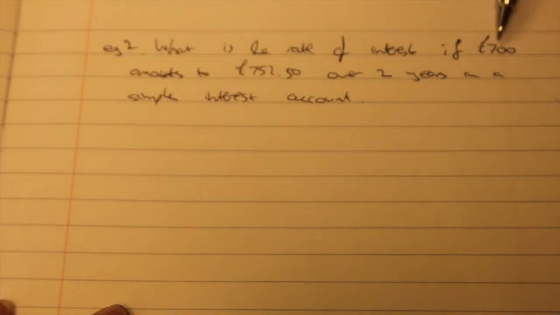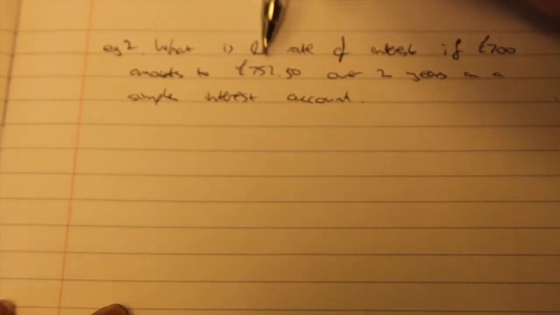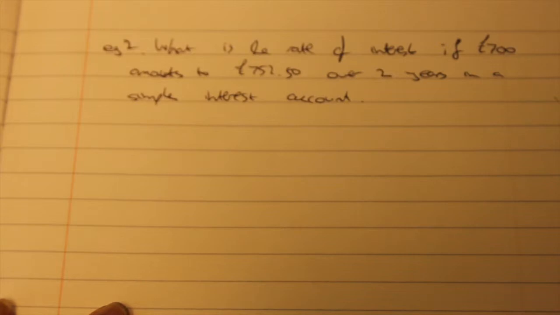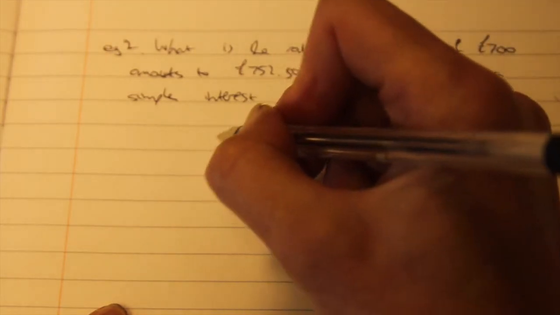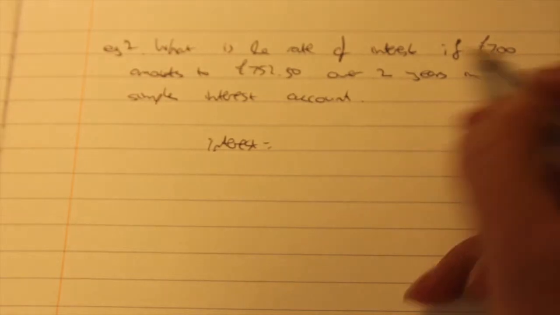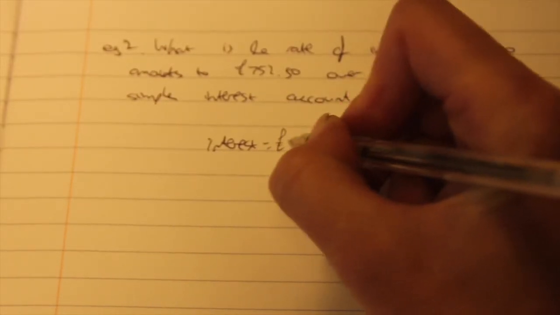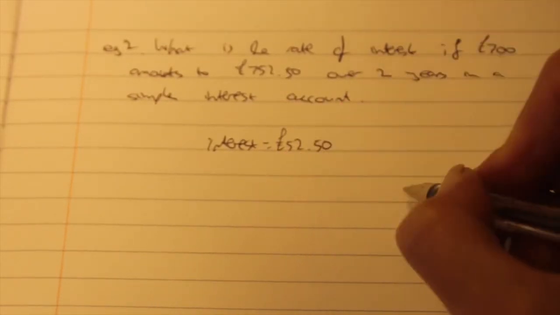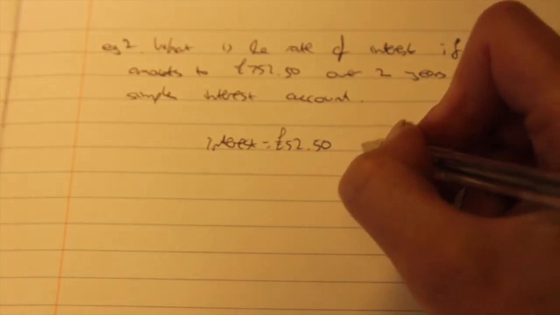Another example here of simple interest. What is the rate of interest if £700 amounts to £752.50 over 2 years in a simple interest account? So first of all, I'm going to break that down by finding out how much interest was earned. So you had 700, you left 752.50, so you earned 52.50 over 2 years.